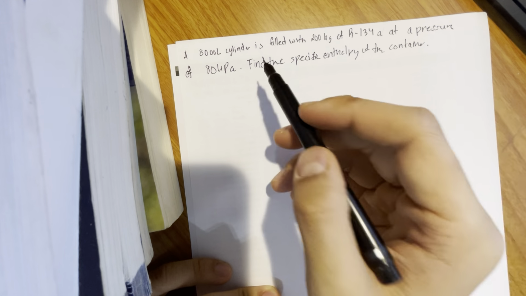First, I always start my problem with the given. So we're given 8,000 liters, which is volume. Because this is asking for kPa, and we know that the R134A table is in meters cubed over kg, let's convert this to meters cubed. You divide this by 1,000, and it becomes 8 meters cubed.